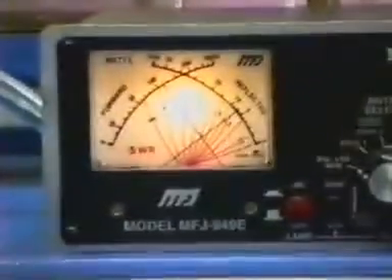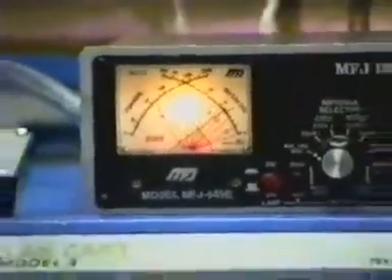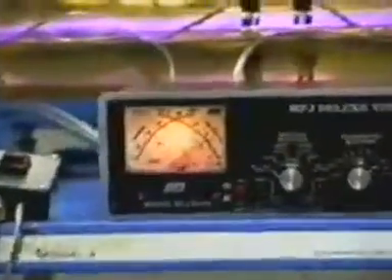This is our antenna tuner by MFJ, and currently it's tuned at about 1.6 or 1.7 to 1 SWR. Behind is the plasma tube. This happens to be an argon-filled quartz tube.